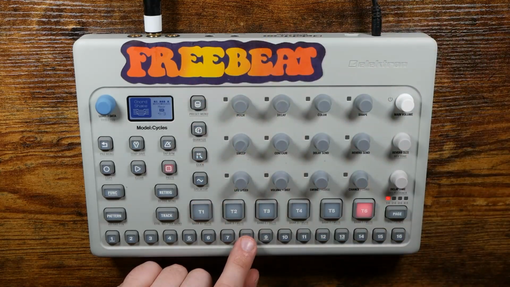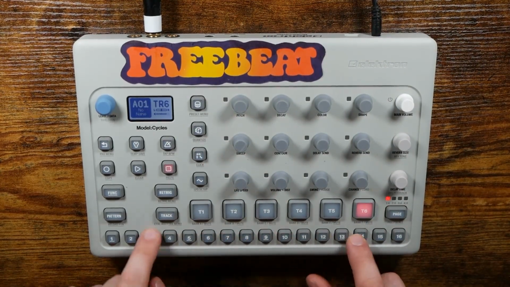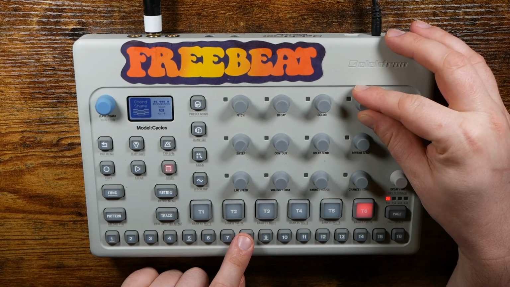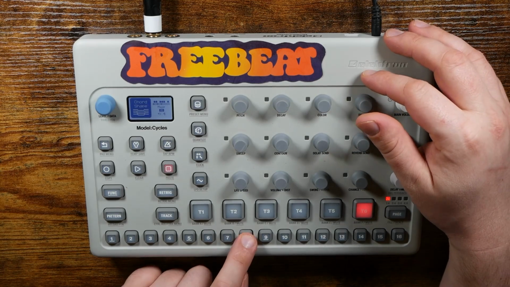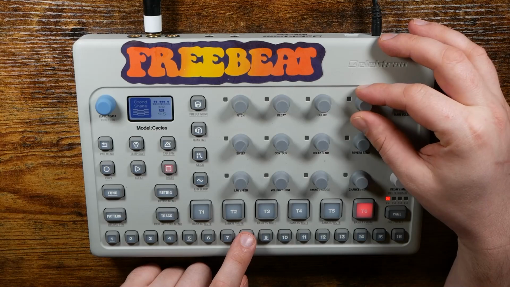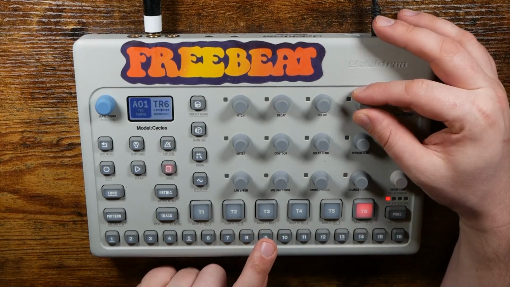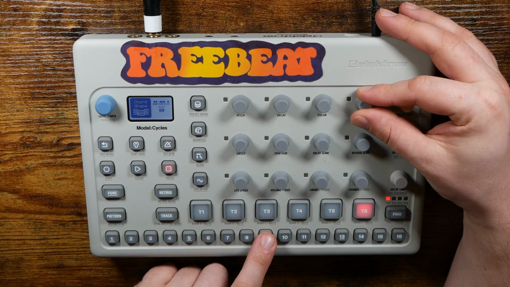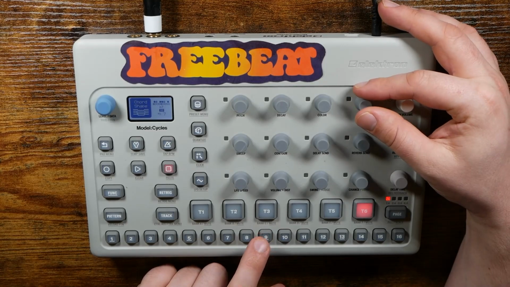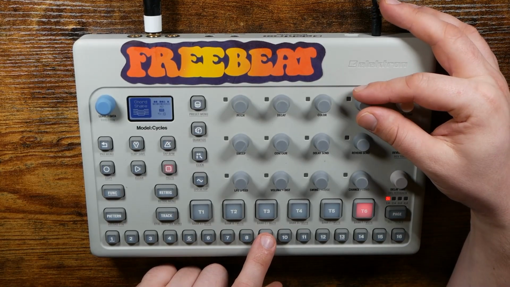The next option is just a simple minor chord. The next option is, where is it? A major chord. From there, we move on to a little more complicated chord types, like a suspended second chord. And then we have, I believe, a sus4 is next. Yep, one of my personal favorites. Then we have a minor 7th. Then we have a major 7th.